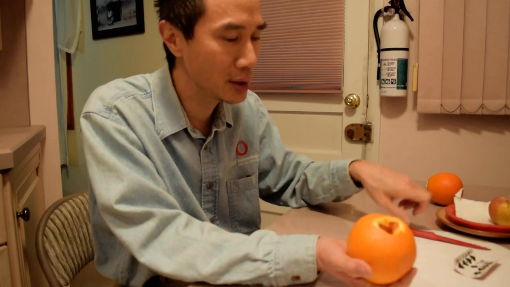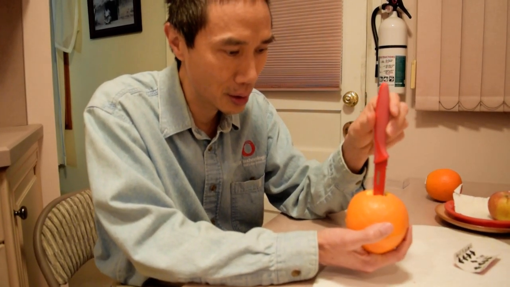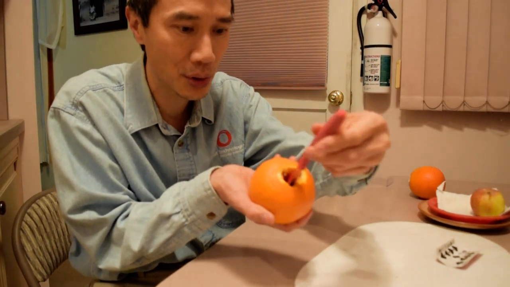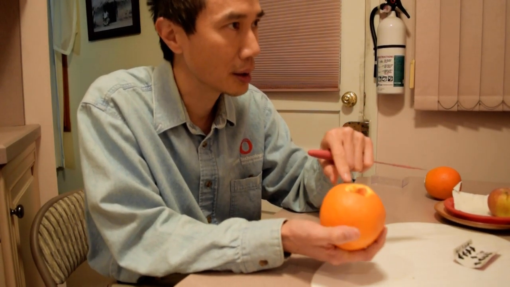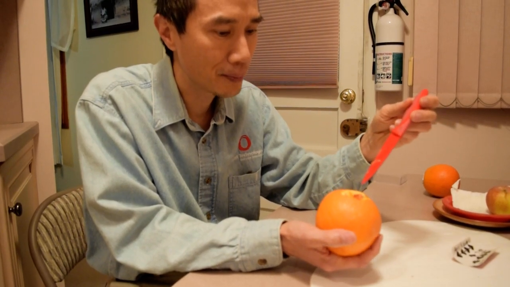So to continue, preparing the orange is really easy. Just take a knife, and you just want to stick the knife in, and then just swirl it around. Okay, so you'll create a cavity that's large enough for the card. Now, what I did was I also took the back of a spoon, and you do this a few times because it'll be orange pulp juice.